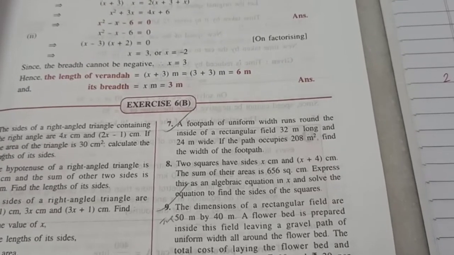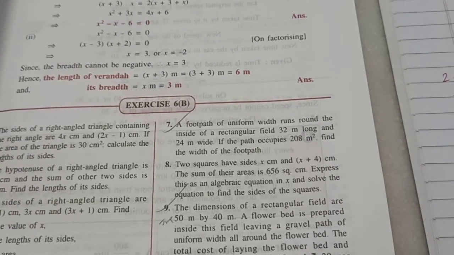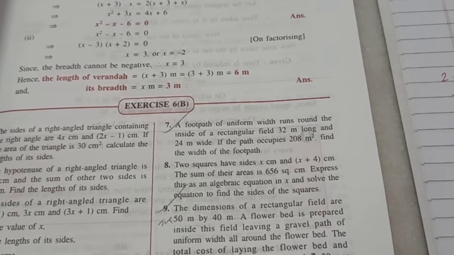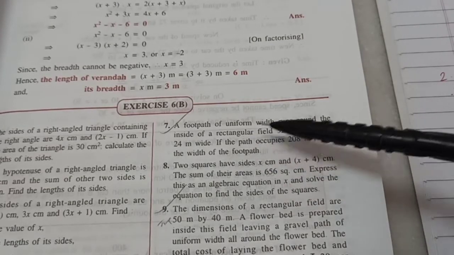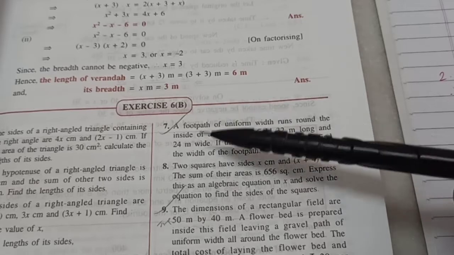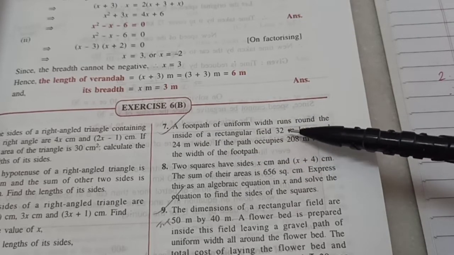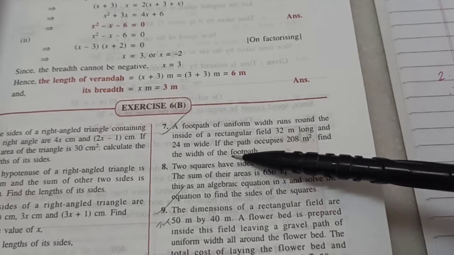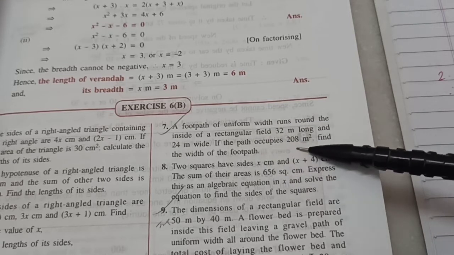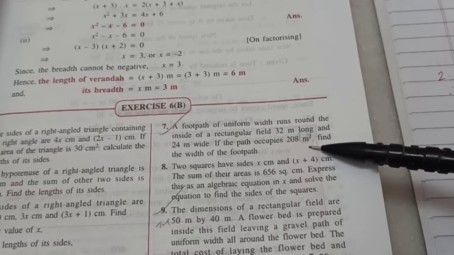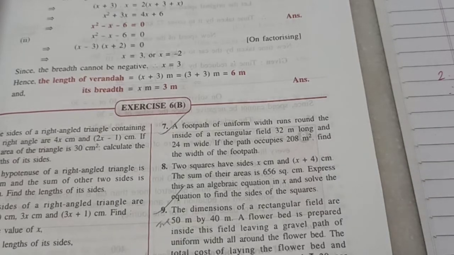Next, the seventh question. There is a footpath of uniform width running around the inside of a rectangular field. Be careful that here it is inside, not outside. The actual length and breadth are 32 meters and 24 meters respectively, and the path itself occupies 208 meters squared. What is the width of the footpath?